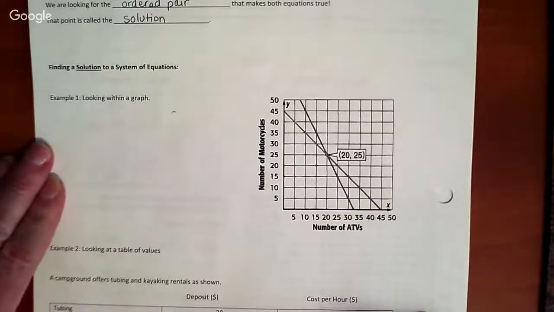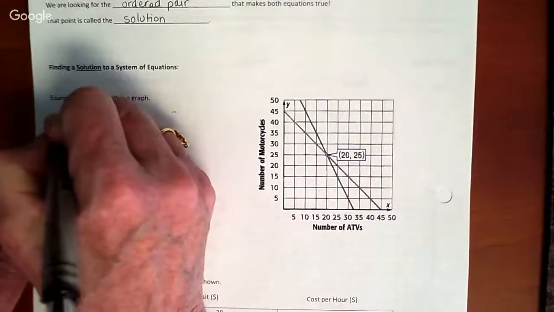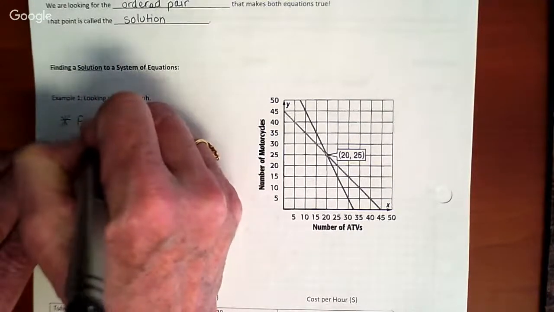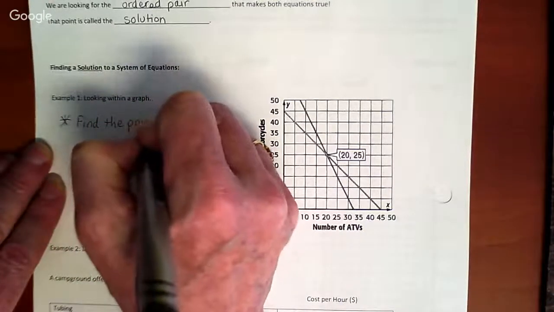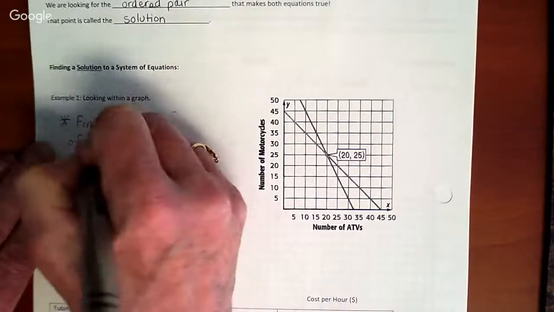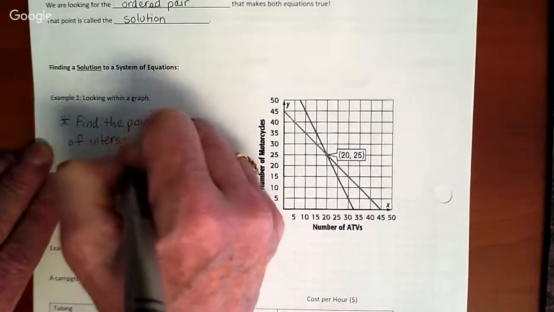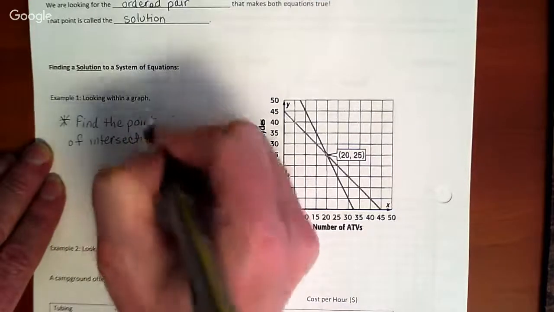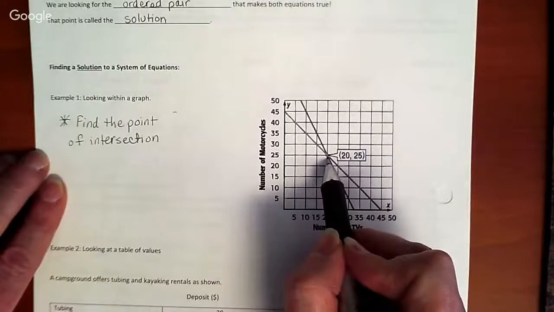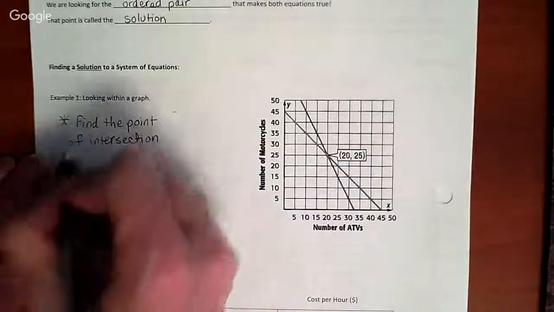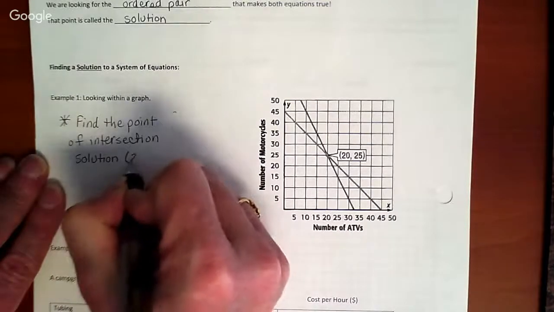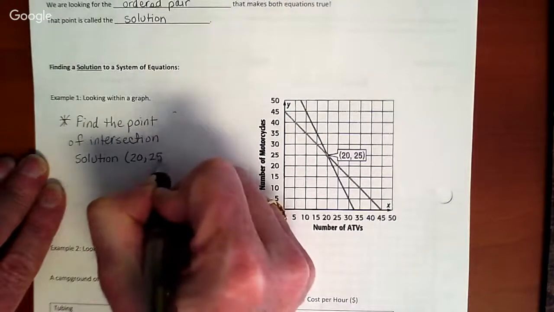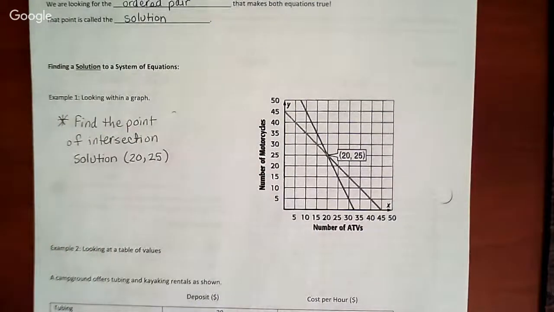Looking within a graph, here's what you do. You find the point of intersection. So for here, the solution would be (2, 40). And that would be the solution to both equations.